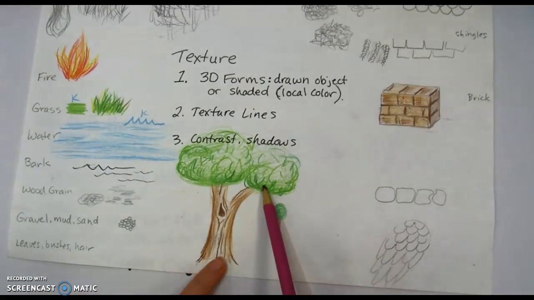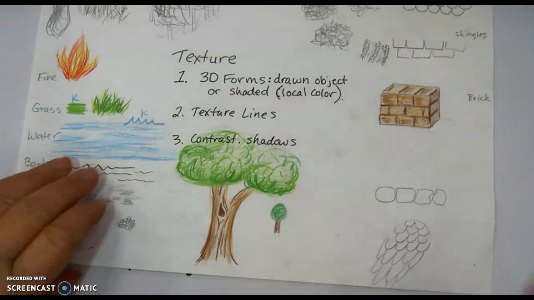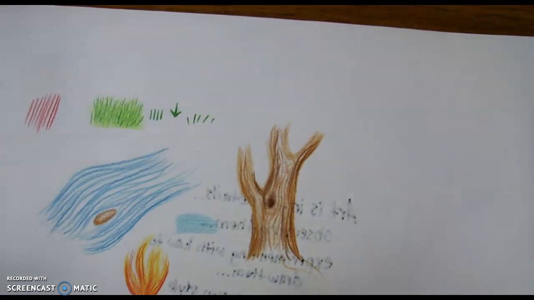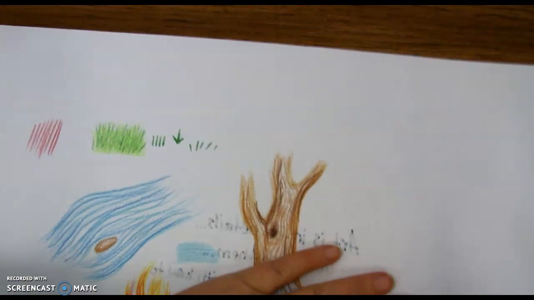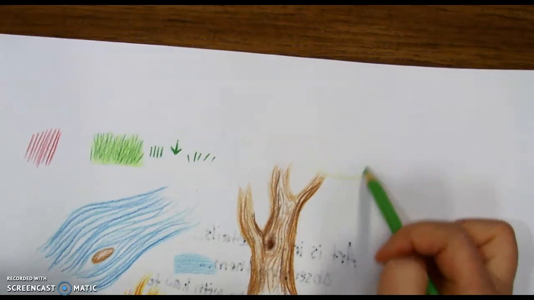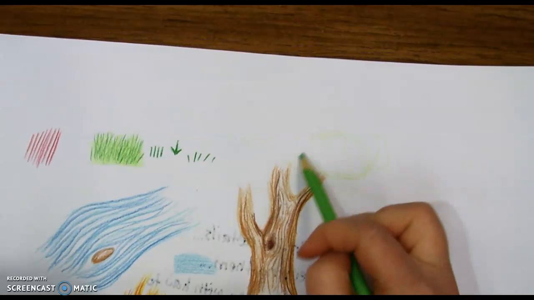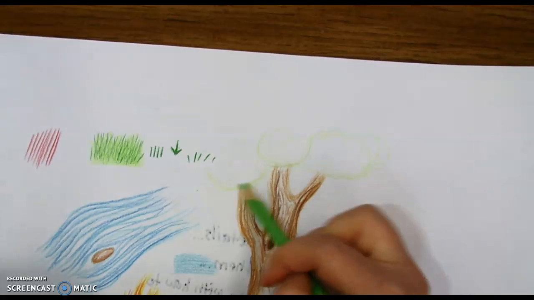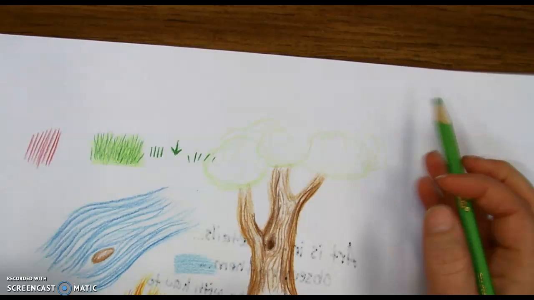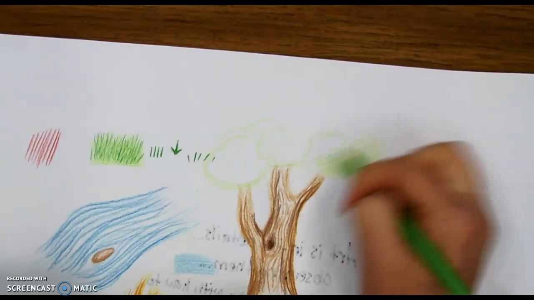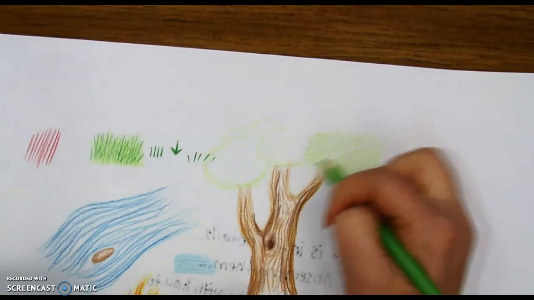So with your treetop, let me just show you how to do it. Don't mind the Sharpie coming through there. You have your shapes, okay? I'm just going to do a small section of the tree, not the whole tree. Establish some rounded shapes here. I'm going to do some coloring and get a local color back in the background here.